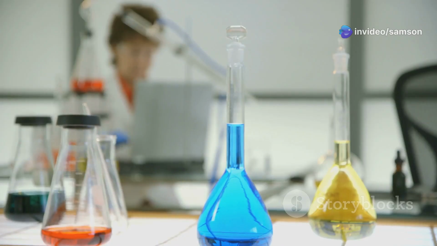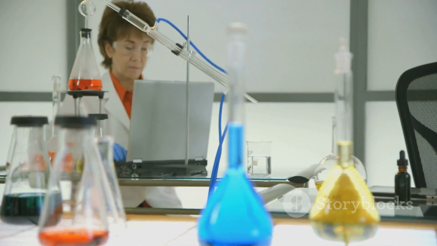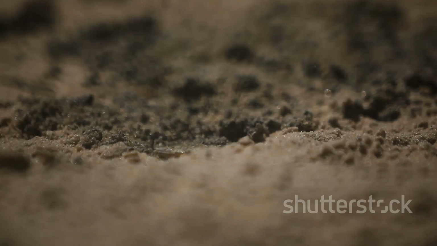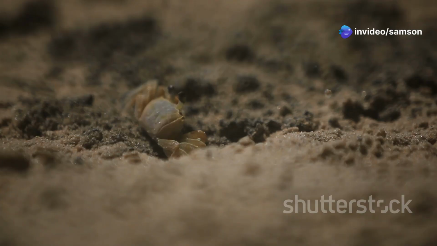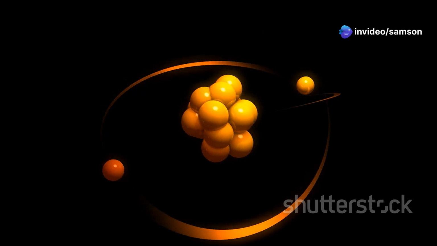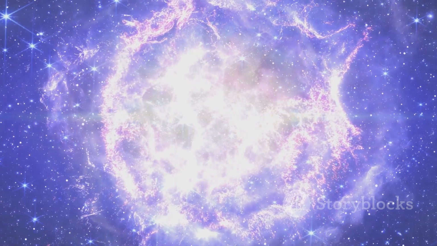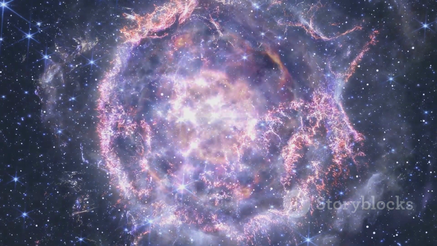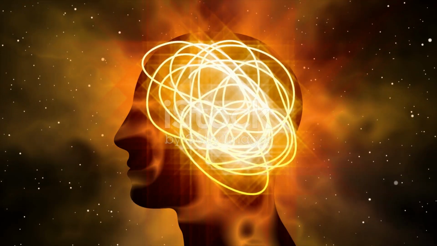These molecules then combine in countless ways to create the incredible diversity of materials we see in the world around us. From the smallest grain of sand to the largest star, everything in the universe is made of atoms. Understanding these tiny particles is key to unlocking the secrets of the cosmos. And here's a fun fact. The atoms in your body were once part of stars that exploded billions of years ago. You are literally made of stardust.